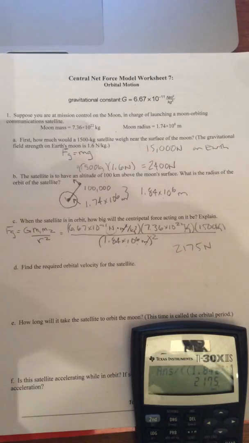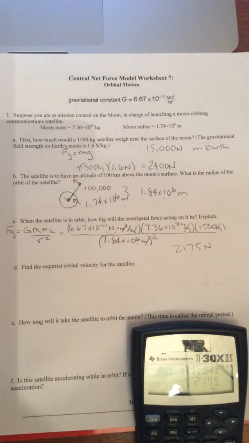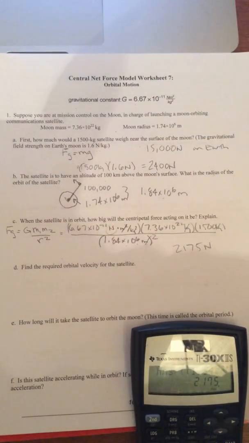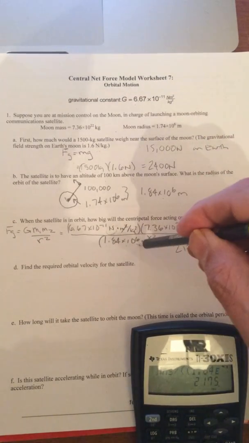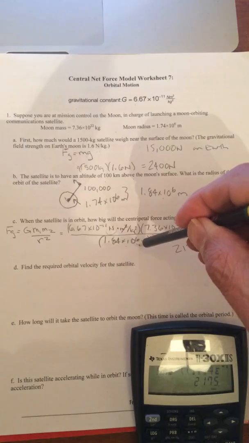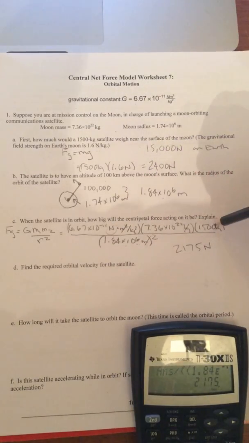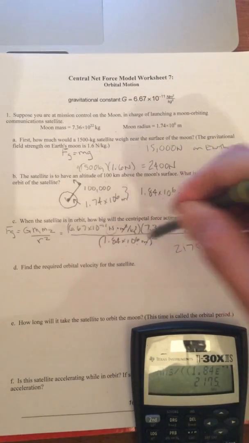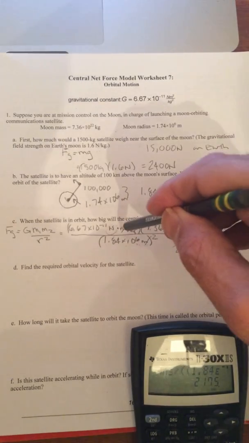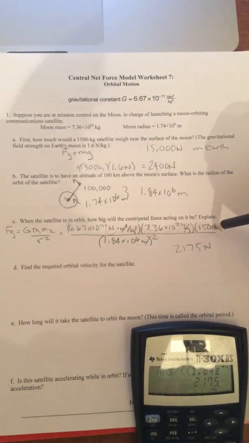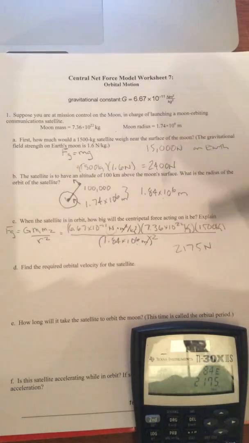So try that. We'll get some practice. It'll take some getting used to. But again, multiply, multiply, multiply. When you divide, it's this number squared. If you go multiply, multiply, multiply, divide by, then square, you're not getting this number squared. You're getting this number divided by that number, then squaring the whole thing.